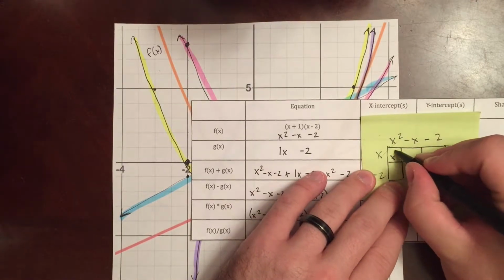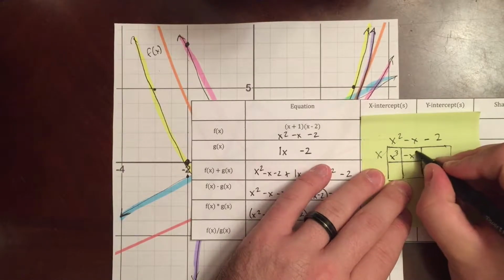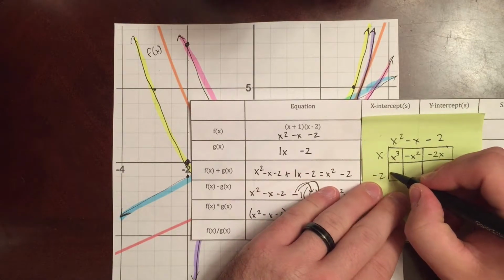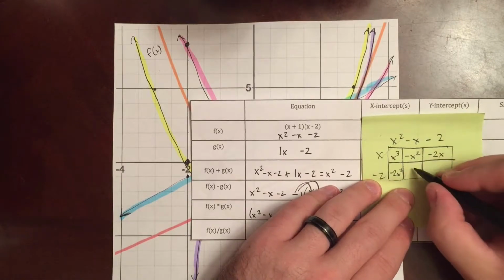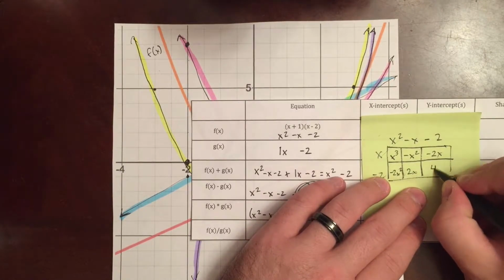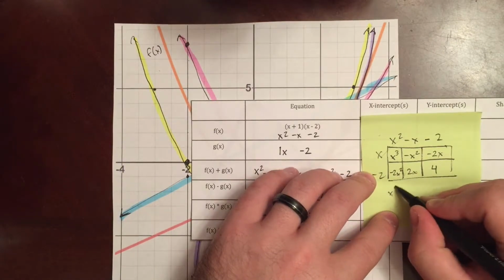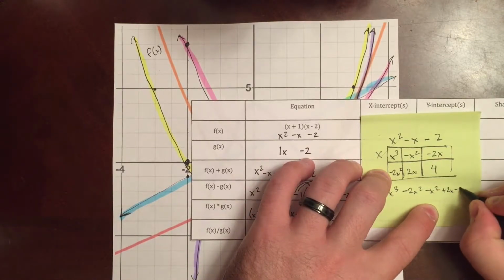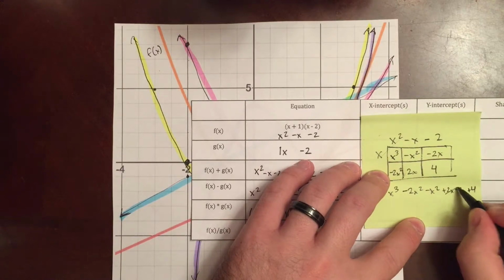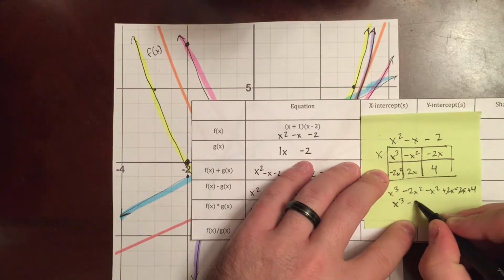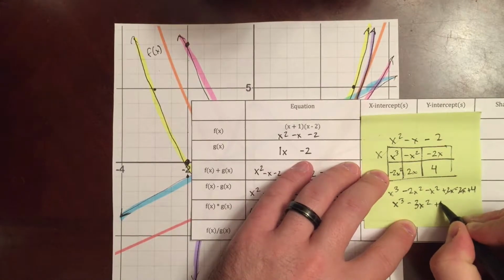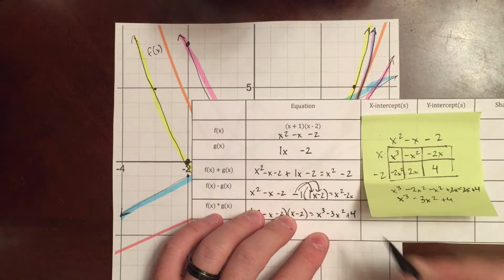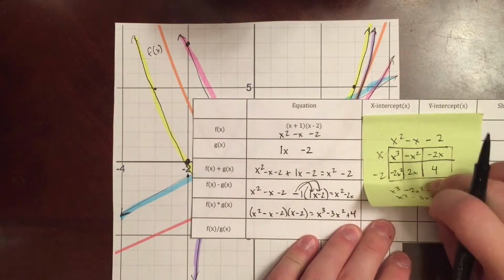X times x squared is x cubed. X times negative x is negative x squared. X times negative 2 is negative 2x. Negative 2 times x squared is negative 2x squared. Negative 2 times negative x is 2x. Negative 2 times negative 2 is a positive 4. We're going to combine like terms. X cubed minus 2x squared minus x squared plus 2x minus 2x plus 4. These will reduce, and I'm left with x cubed minus 3x squared plus 4. So it's x cubed minus 3x squared plus 4. That is how we multiply.